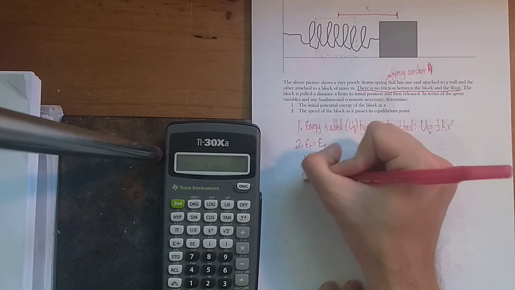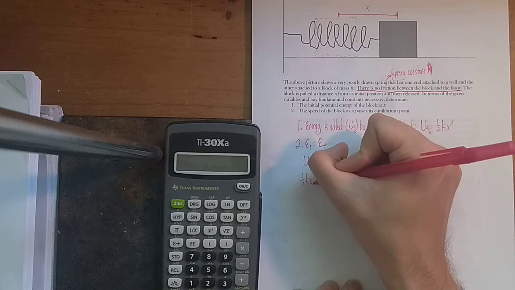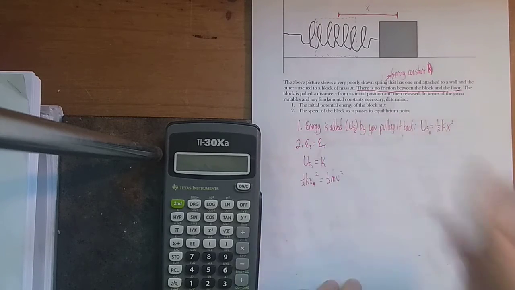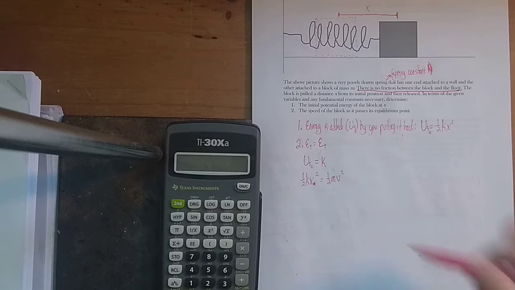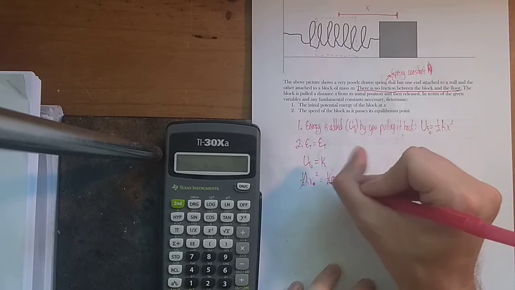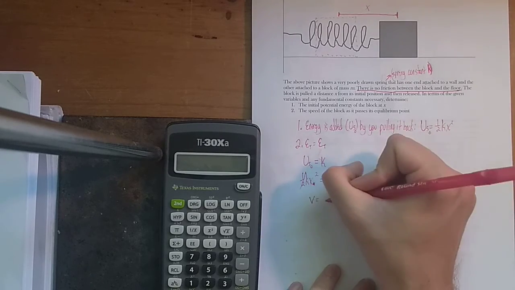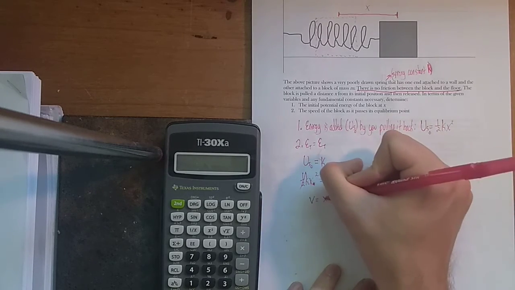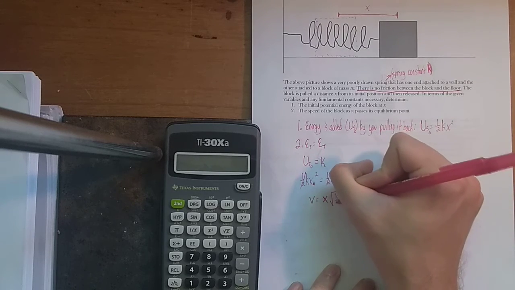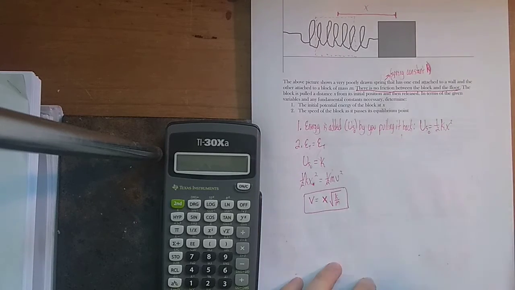So that means that 1/2 k x naught squared, I'm just going to call it x because that's what they called it, is equal to 1/2 mv squared. We want to solve for v. That's pretty easy. We have a 1/2 on both sides. Those can cancel. We're trying to solve for v, so we divide both sides by m, take the square root. We end up with a speed of x, because taking the square root of x squared will just give us x, times the square root of k over m. X times the square root of k over m is the speed.